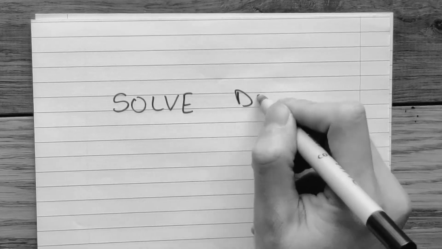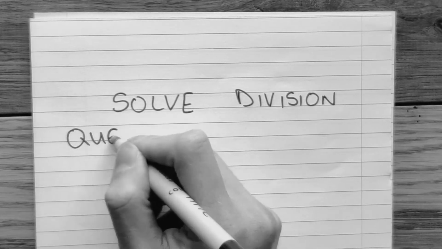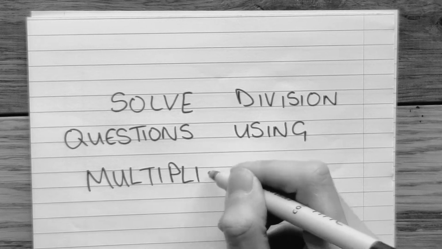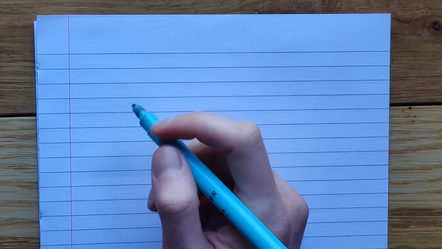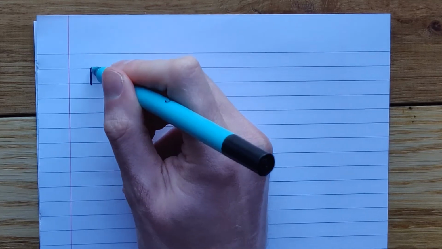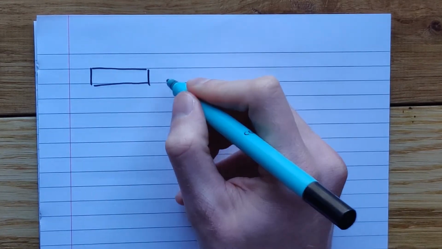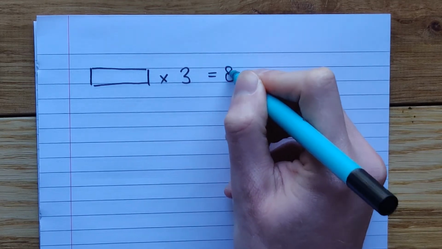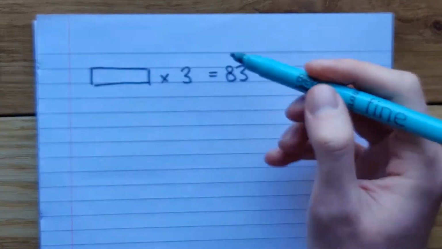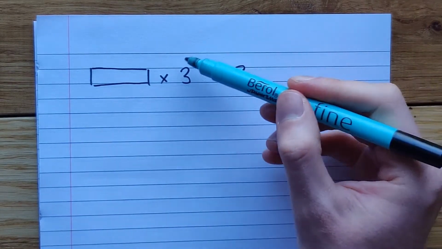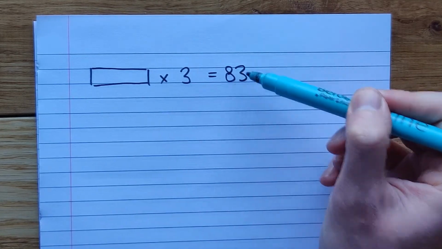Today's lesson is going to be about how to solve division questions using multiplication. So the example in the work I've set today wants you to look at how to find 83 divided by 3. And the important thing to know for that is that 83 divided by 3 is just asking you how many times 3 fits into 83.